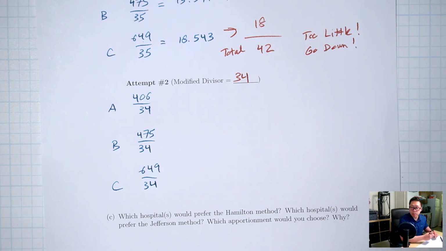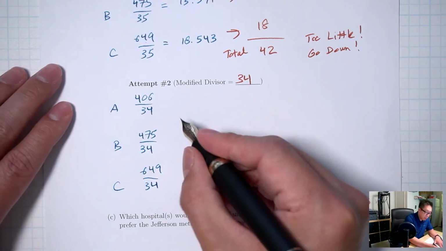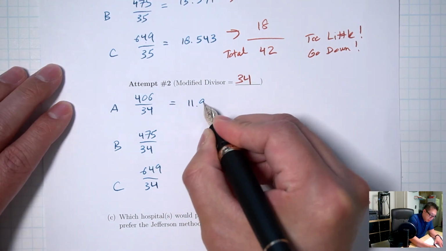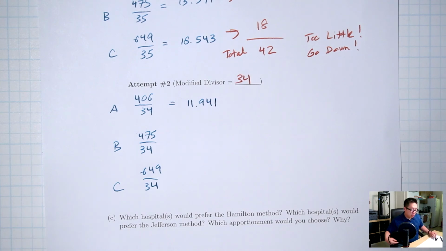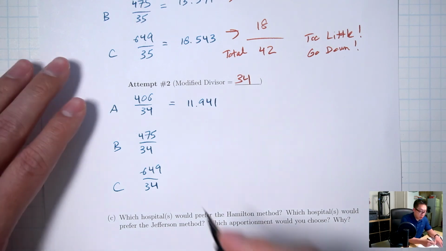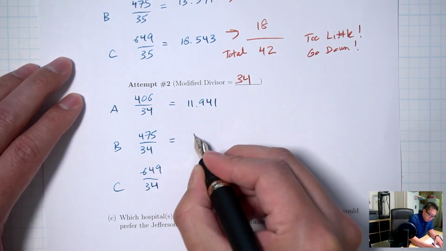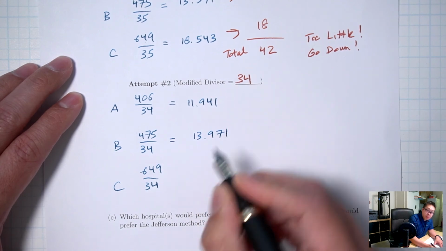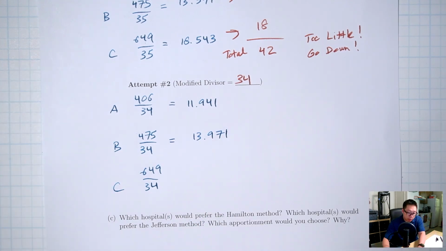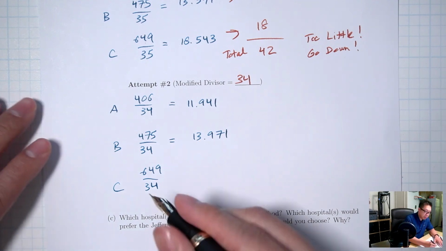Okay, 406 divided by 34 is 11.941. 475 divided by 34, 13.971. And then finally 649 divided by 34, 19.088.